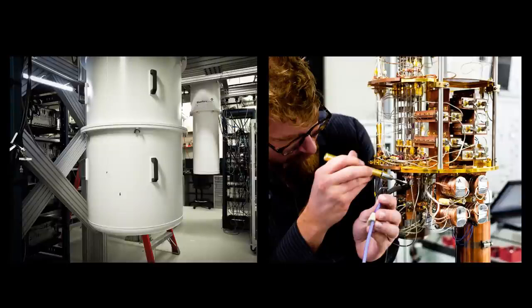Okay? And this is what it looks like in the actual lab. So these giant white cylinders, these are our dilution refrigerators. And here you can see my friend Nick working on one of the insides of the quantum computer.